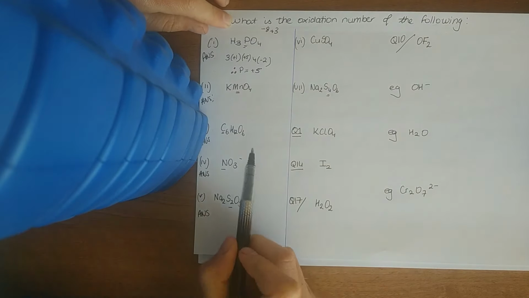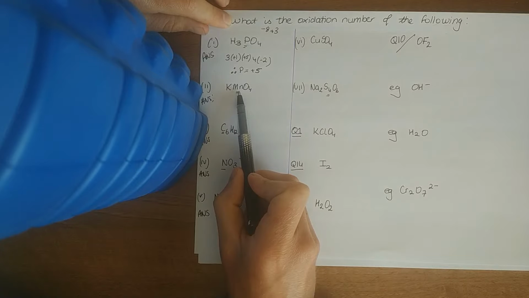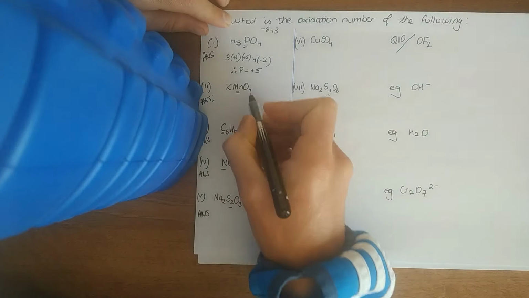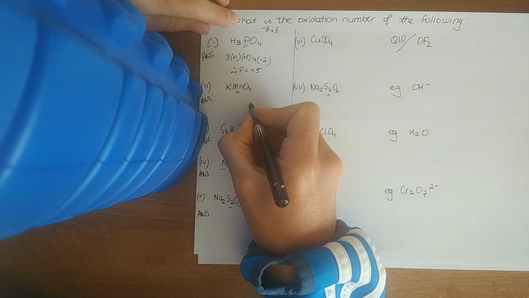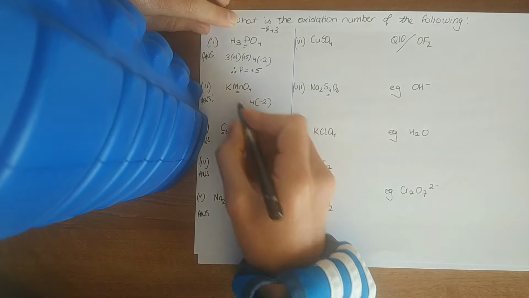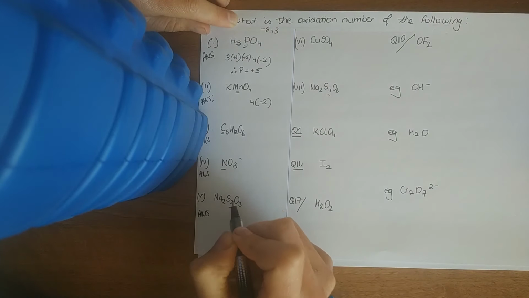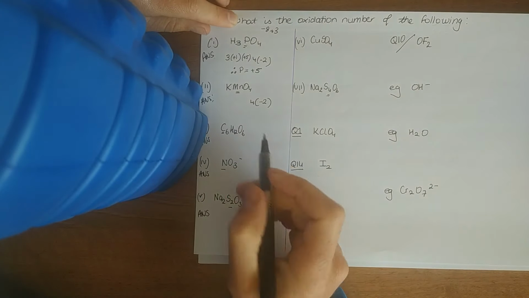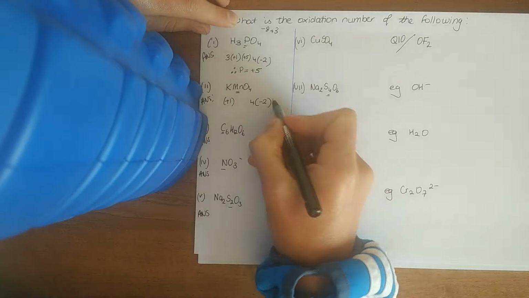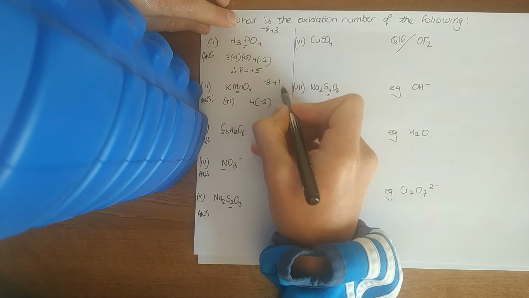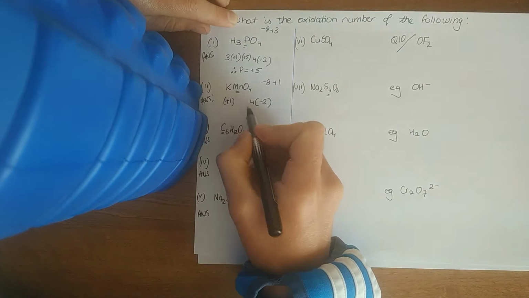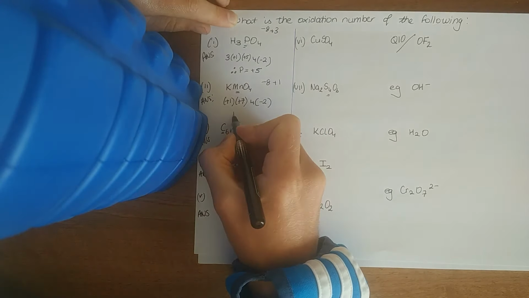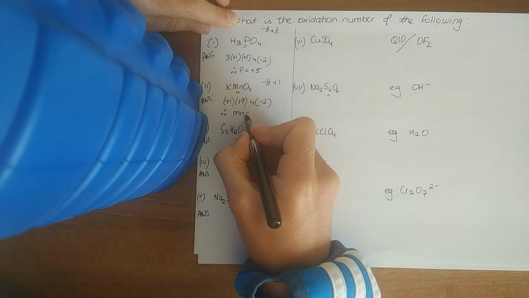Next one, KMnO4. They've asked you for the oxidation number of manganese. So again, I see my oxygen. It's not one of the exceptions. I fill it in from there. Oxygen is -2. There's 4 of them. Potassium, it's my group 1. Group 1 metals want to lose an electron. They lose 1 electron, their charge is going to be +1. So we're at -8 plus 1 is -7. It wants to get back to 0, so it must be +7. So they always cancel out. So Mn is +7.